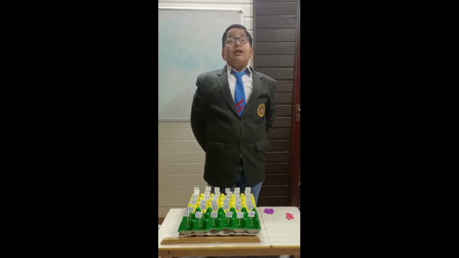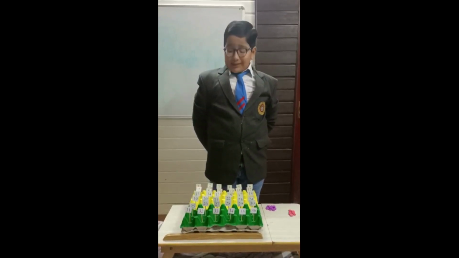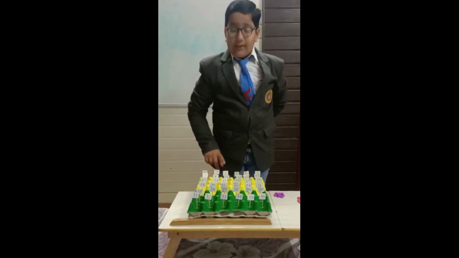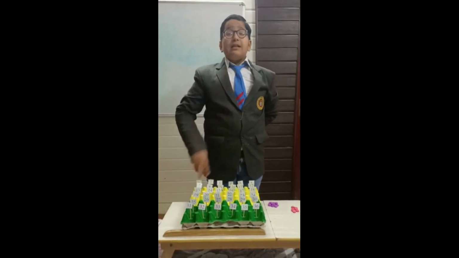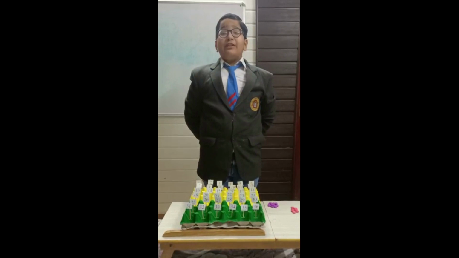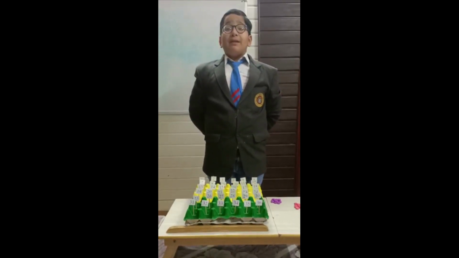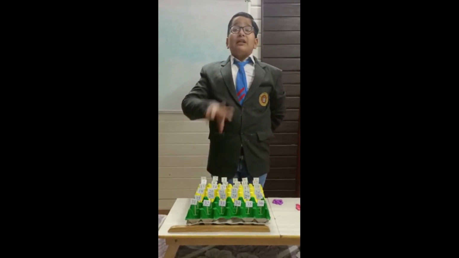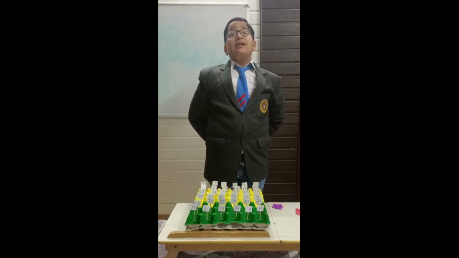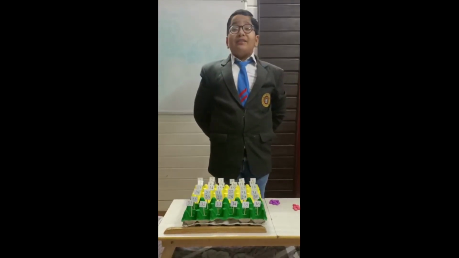As we know, LCM means lowest common multiple. For that, I have made this model. We can use 3 steps to find the LCM. The first one is to find the multiples of the numbers. The second one is to find the common multiples. The third one is to find the lowest common multiple. Let's start with the activity.